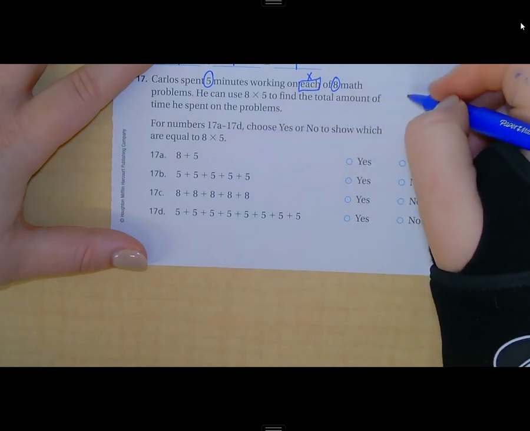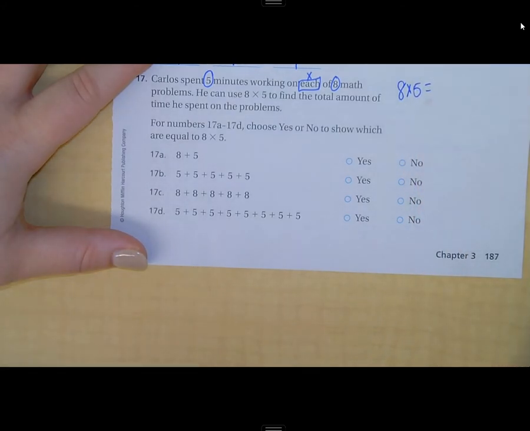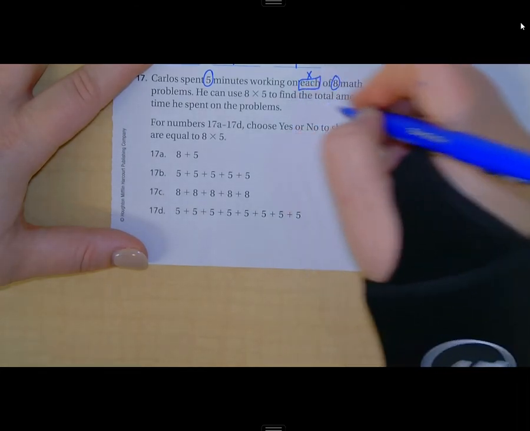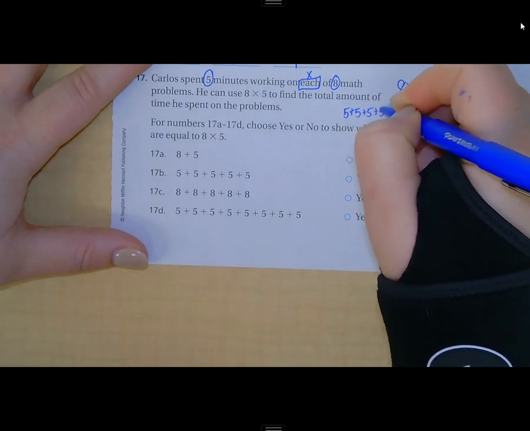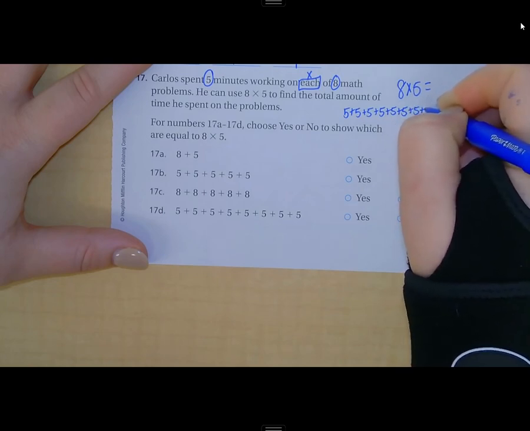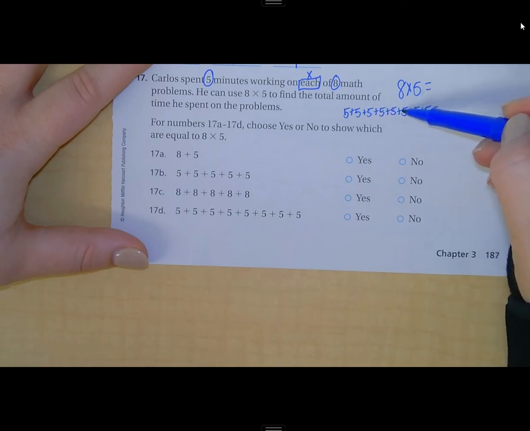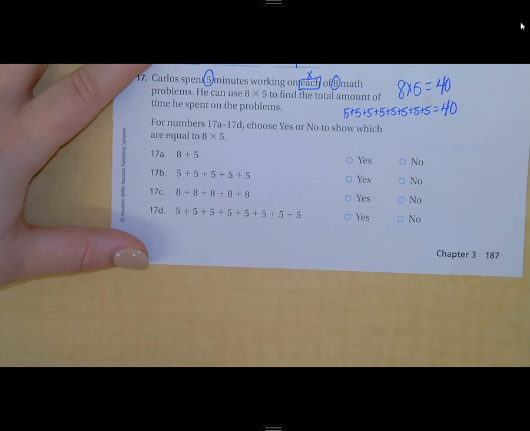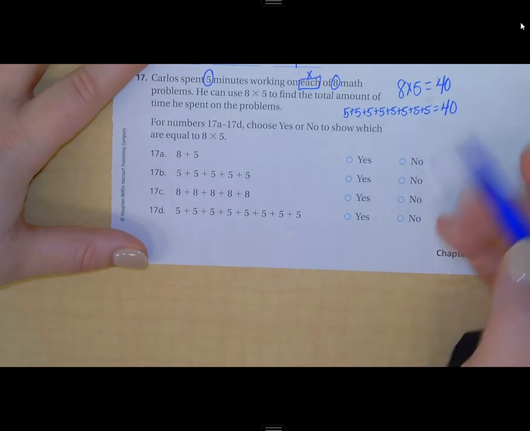All right, so if I have 8 times 5, that means that I can skip count by 5 8 times, right? Because it would be like 1, 2, 3, 4, 5, 6, 7, 8. And then I would skip count 5, 10, 15, 20, 25, 30, 35, 40. I know this equals 40. So, could I use 8 plus 5 to find this answer? No.